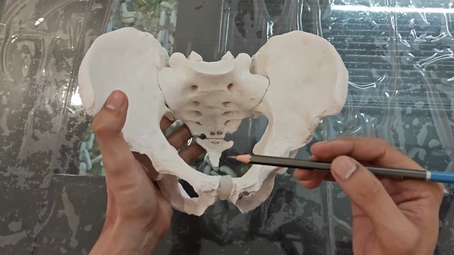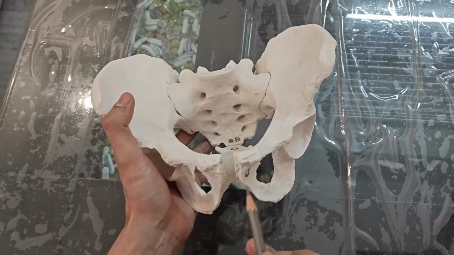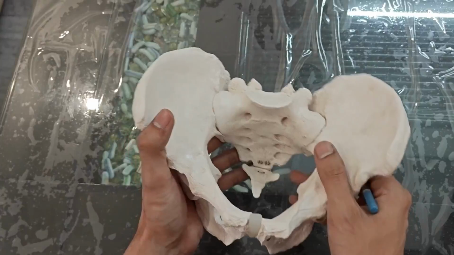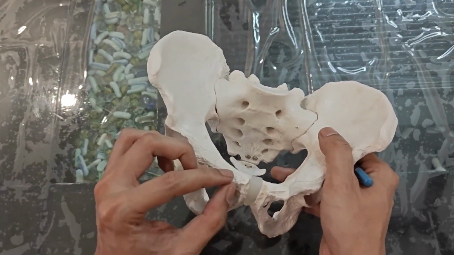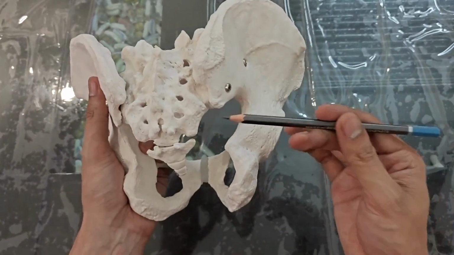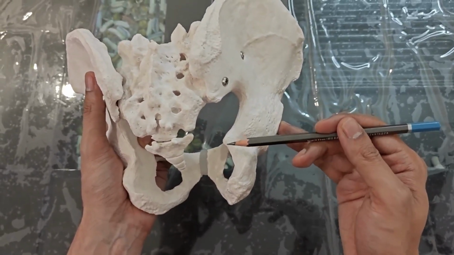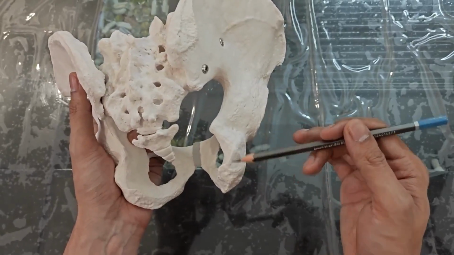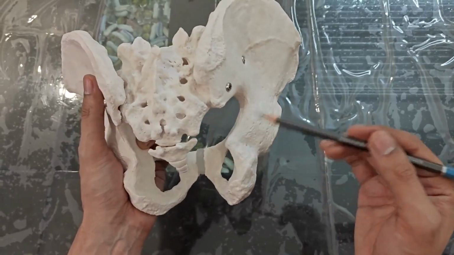Talking about the ligaments, anteriorly we have the pubic symphysis, which has the superior and the inferior pubic symphysial ligament. At the sacroiliac joint, we have the anterior sacroiliac ligament. We have the inguinal ligament, which runs from the anterior superior iliac spine to the pubic tubercle. Then posteriorly we have the important ligaments. We have the sacrospinous ligament, which runs from the sacrum to the ischial spine, and the sacrotuberous ligament, which runs from the sacrum to the ischial tuberosity. These two ligaments form the greater sciatic foramen and the lesser sciatic foramen.